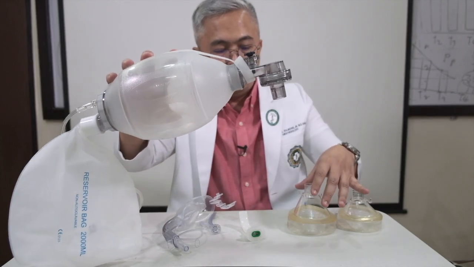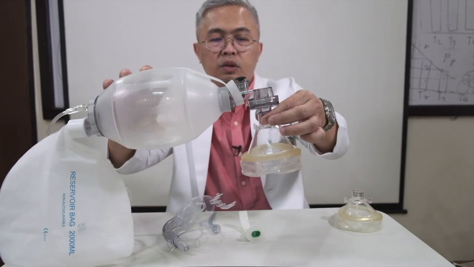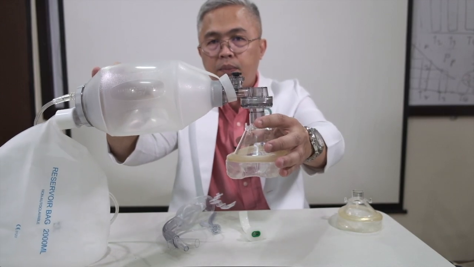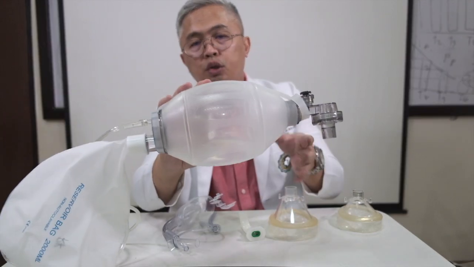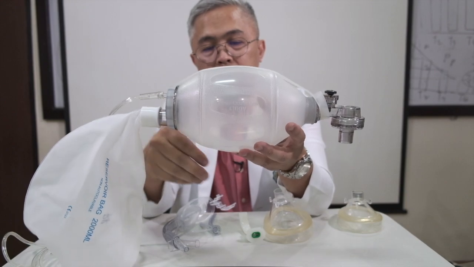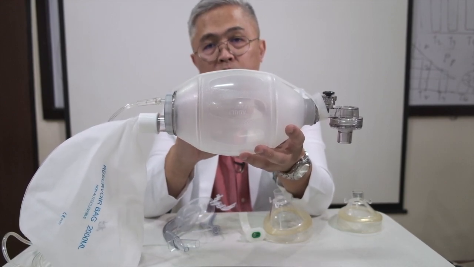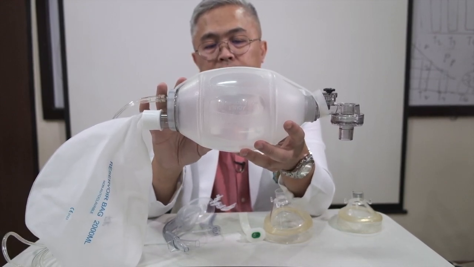So what you use this for is to connect this to your patient's mask and bag your patient. I think you need to be familiar with this tool because chances are this is what you're going to see in the ward.